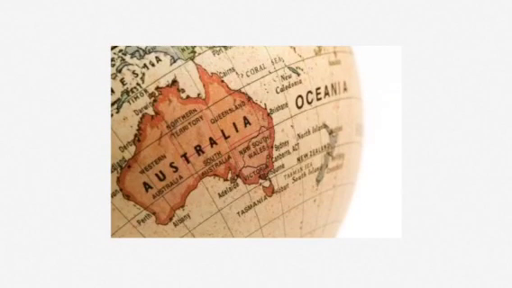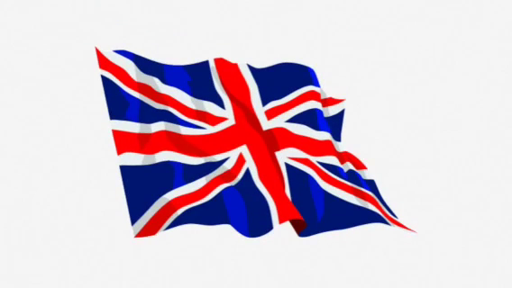Before 1901, Australia was not considered an independent nation. It fell under the rule and law of Great Britain. Nations form and develop in a variety of ways. Some, such as Great Britain, have evolved over more than 1,000 years.